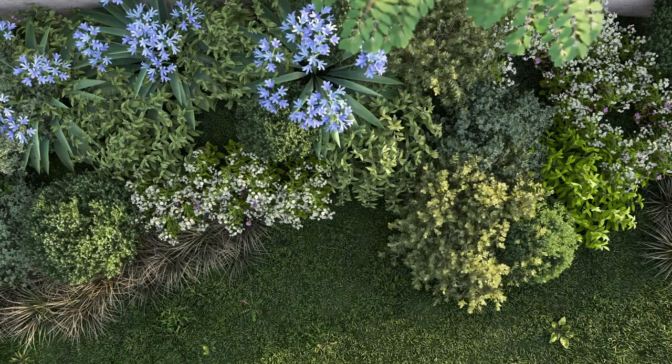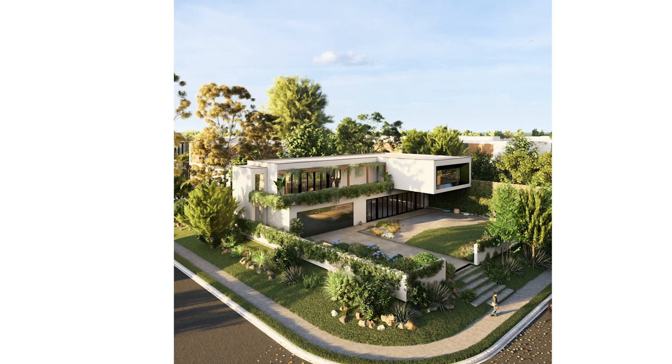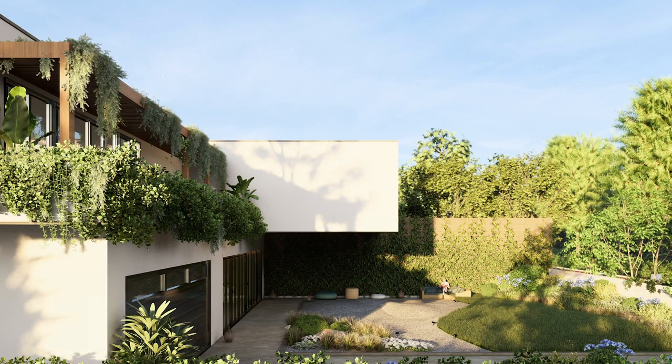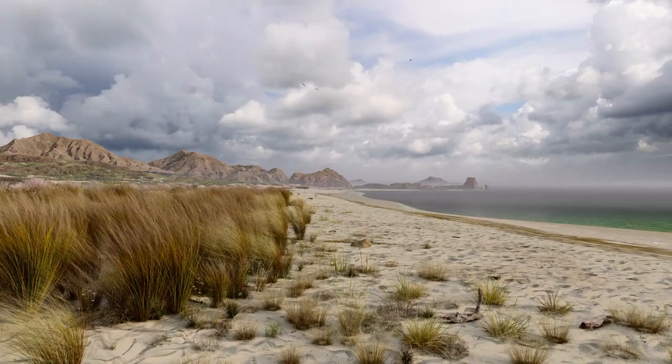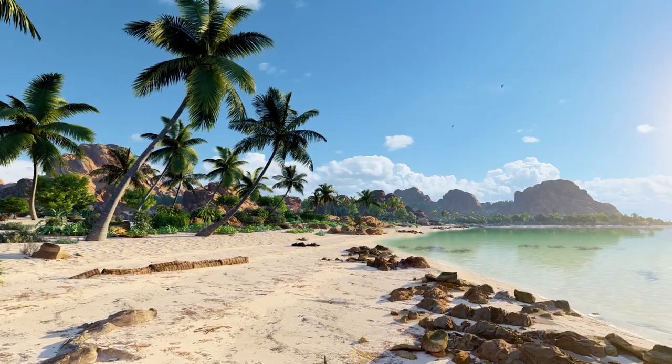And I want to quickly show you what's possible if you combine everything that we've created so far in this series of scene building tutorials. With a little extra care and attention, you can turn this scene into something much more interesting. Now let's look at some other landscapes that have been made with Lumion 2023. The possibilities here are endless, and the results are impressive.